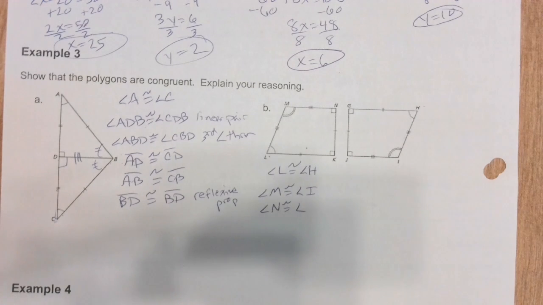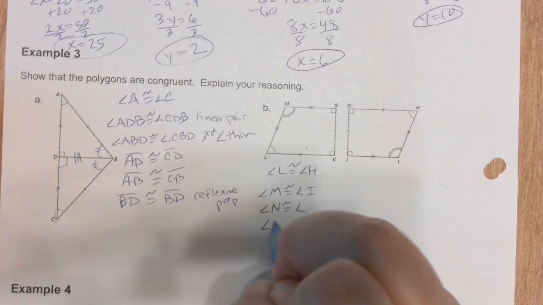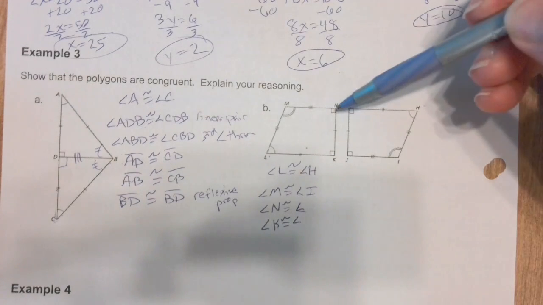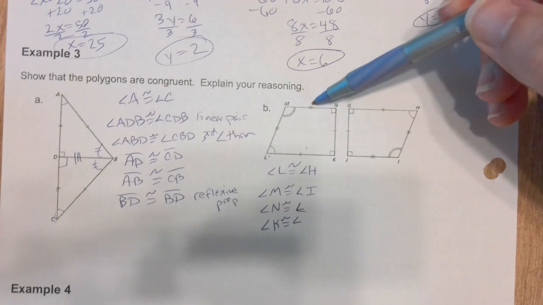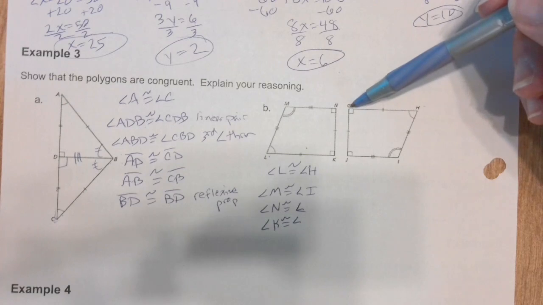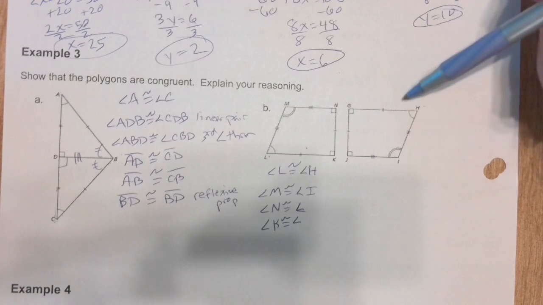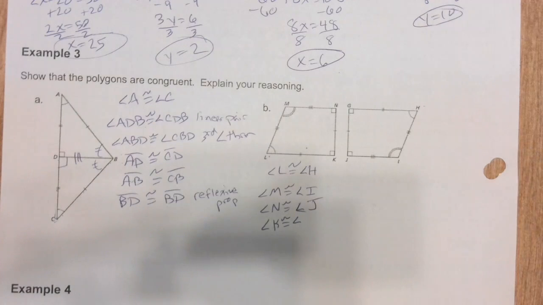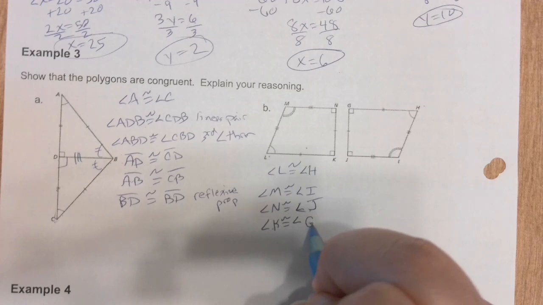We need to make sure that we get the correct match. So there's N and there's K. Well, notice N is next to the, I believe that's 4 tick marks. So which one, G or J, is next to the 3 tick marks? J. So angle N is congruent to angle J, and angle K is congruent to angle G.